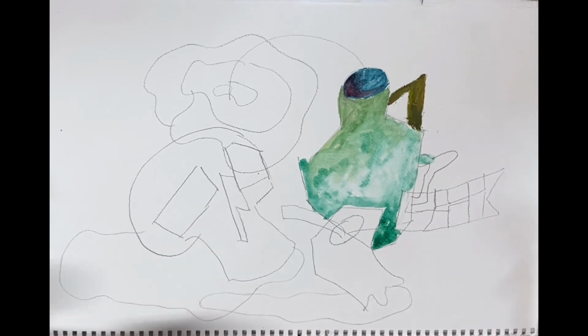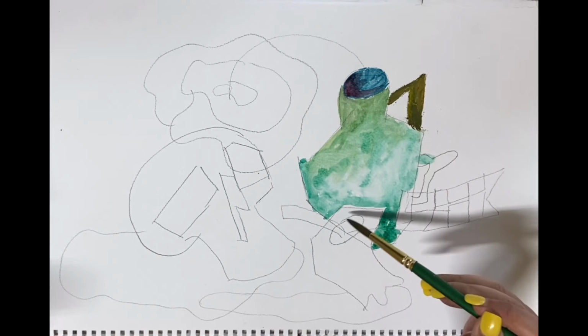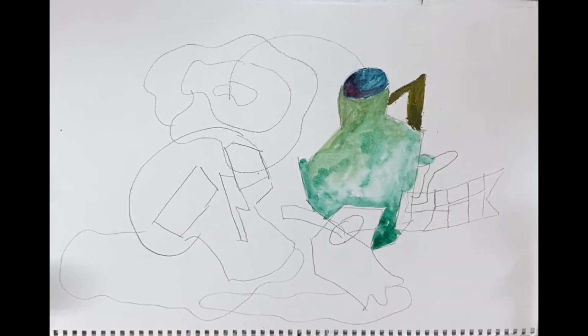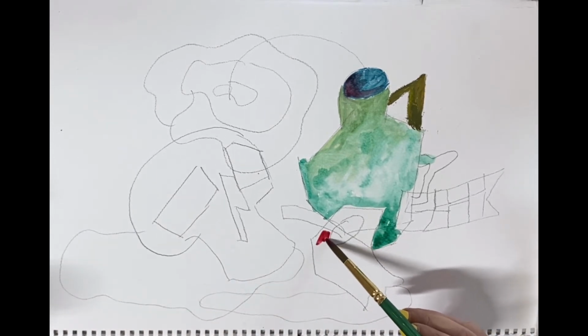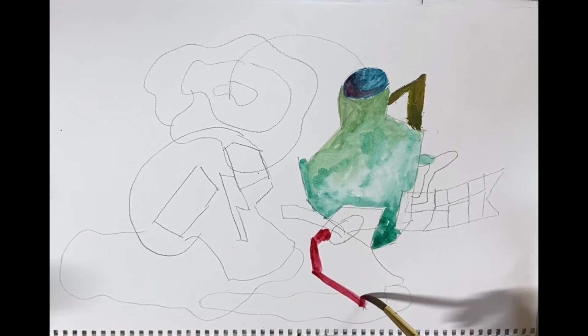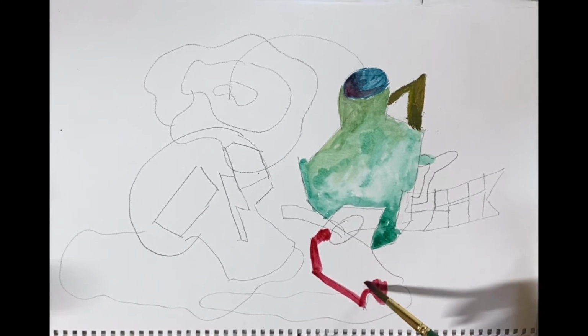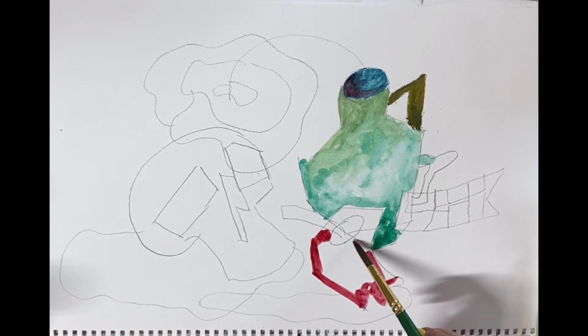Okay, this is the part that you're looking at. This is this part. Okay, my apple is red. I want to make this part red. But I don't want to continue with the red here.